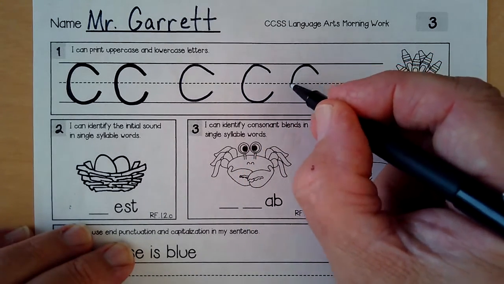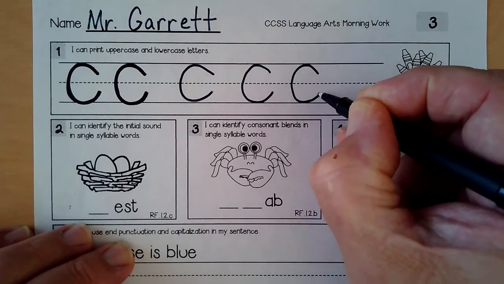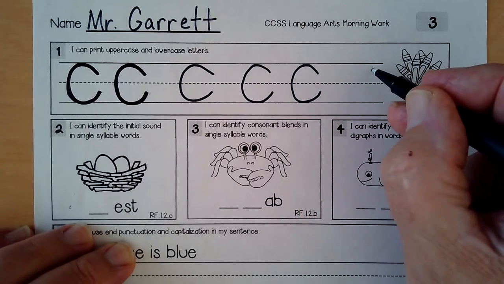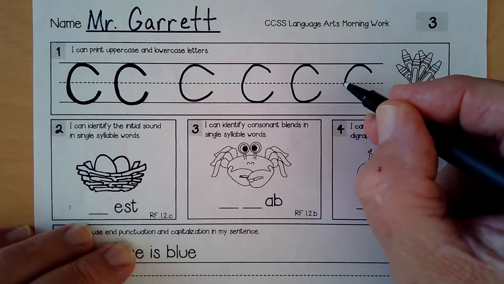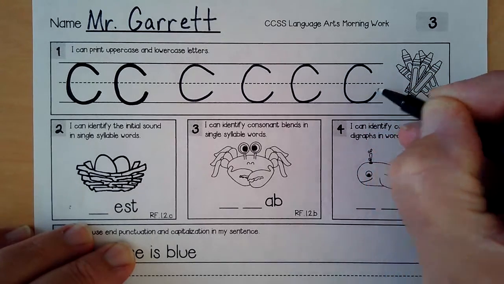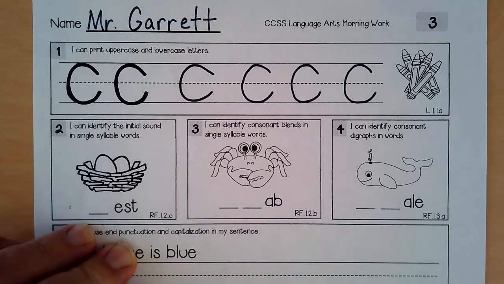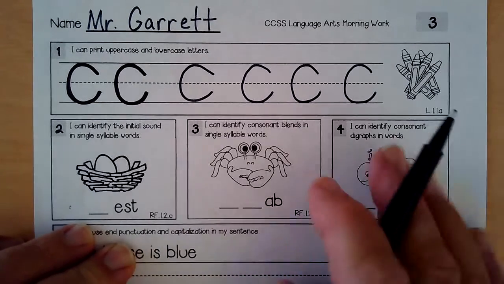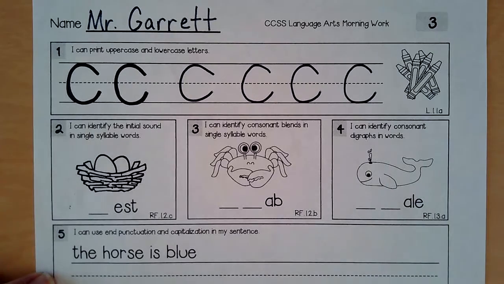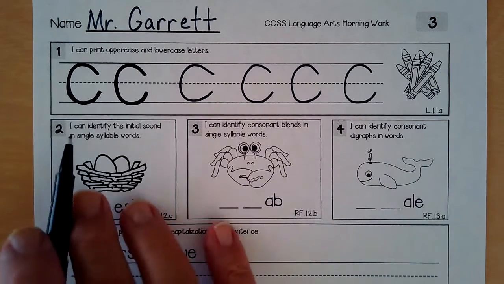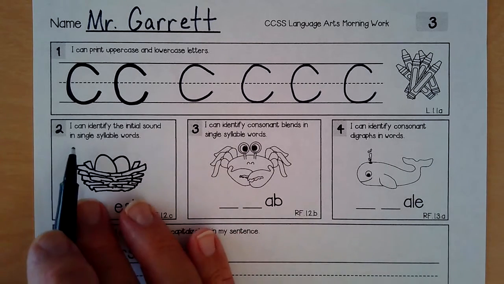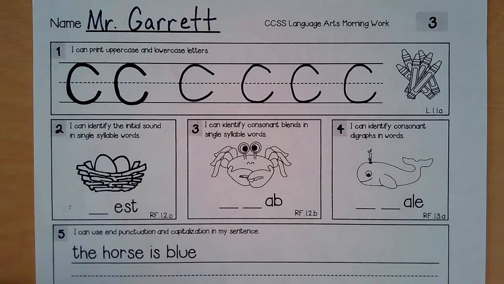Up to the top of the line, down to the bottom of the line, and curve it back up. Up to the top, curve it down to the bottom, and back up. I was able to make 4 C's. They don't all look exactly the same, but that's okay. We're practicing.